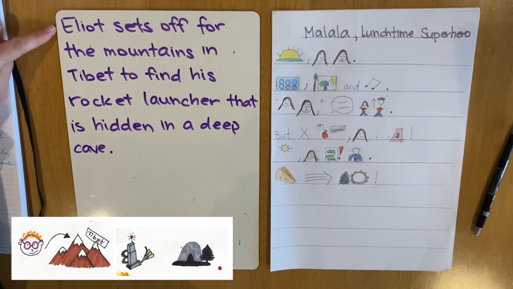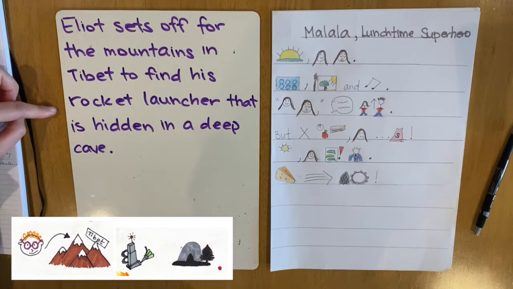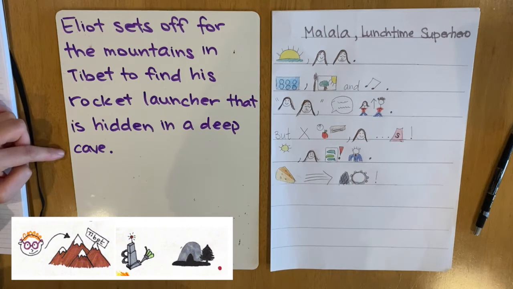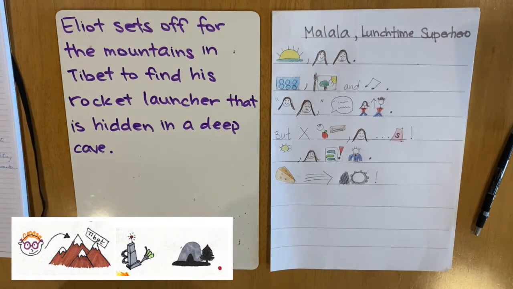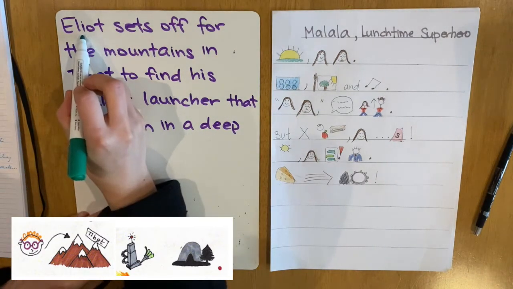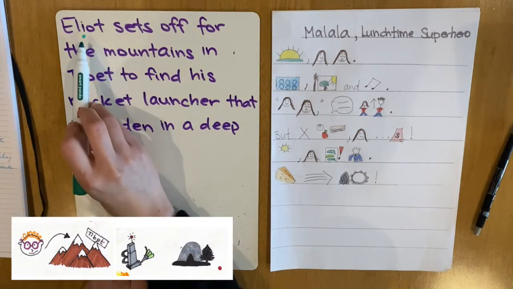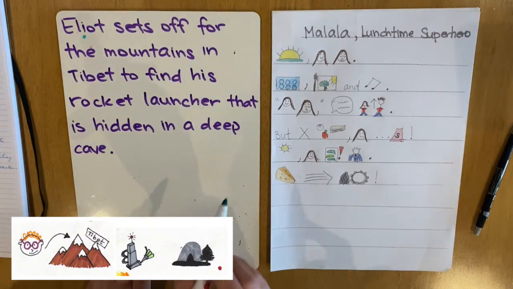Eliot sets off for the mountains in Tibet to find his rocket launcher that is hidden in a deep cave. I want to change this sentence so that it makes sense for my Malala story. So I'm going to change Eliot, because the character in my story is called Malala. Eliot sets off for the mountains in Tibet. I want my character to set off for a different location.